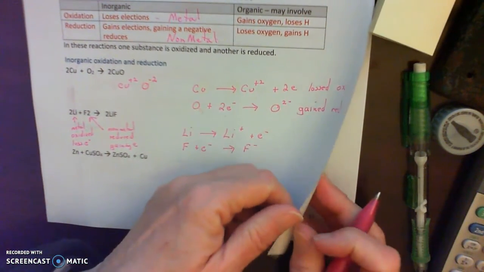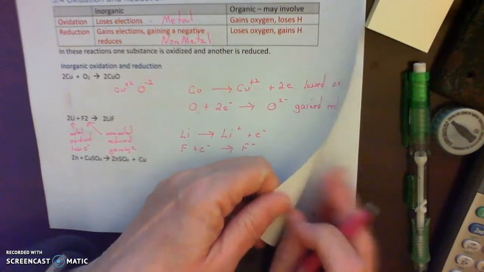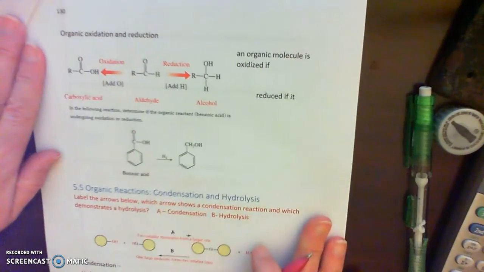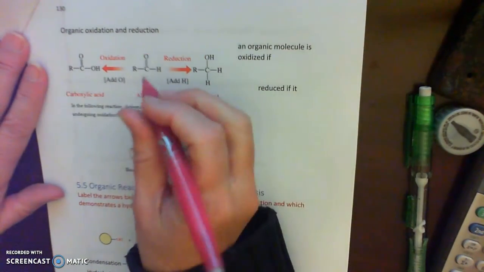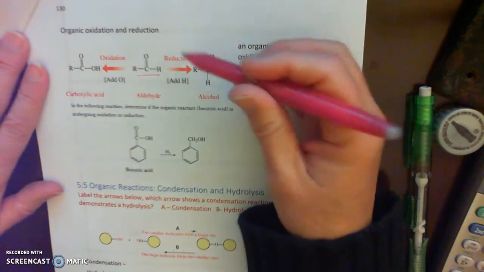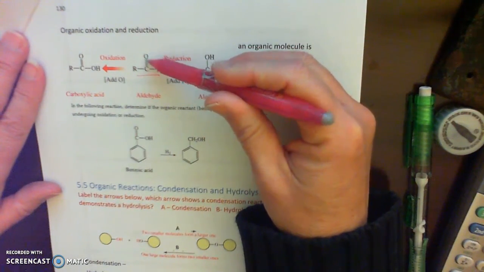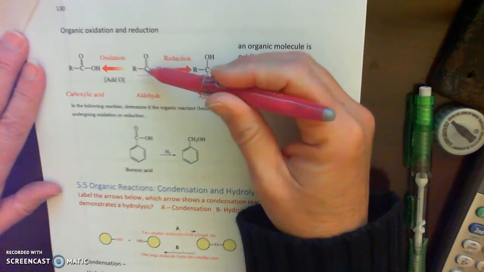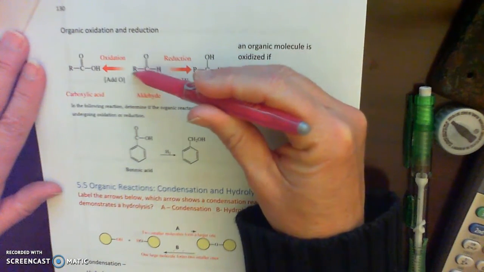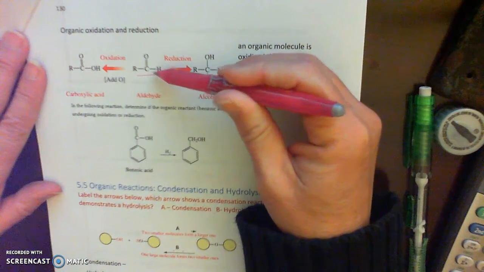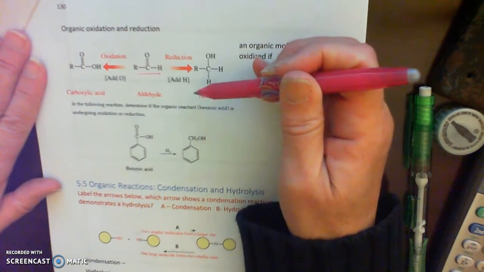So let's see how this works when we get organic compounds. Here we have an aldehyde. An aldehyde is a carbonyl group, that's a carbon double bonded to an oxygen, at the end of the chain. So this carbon is bound to a long chain over here. That's what this R is, the rest of the molecule. And it's double bonded to an oxygen, and it's bound to a hydrogen.